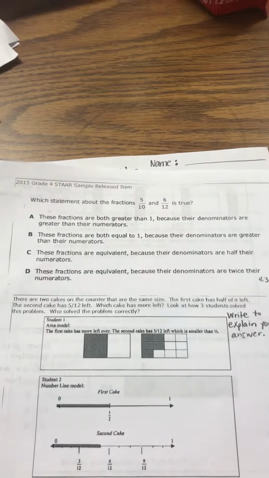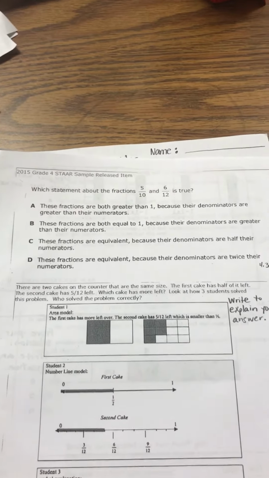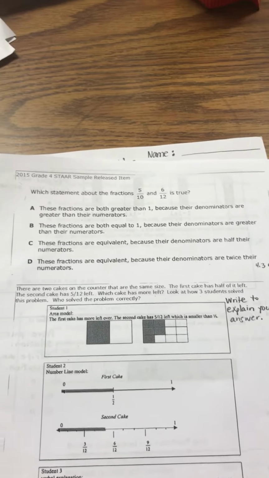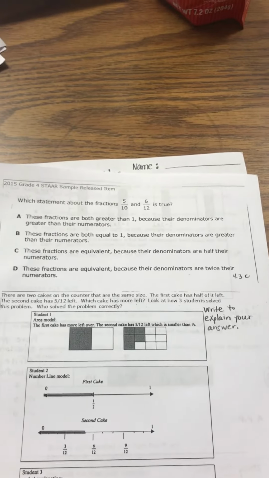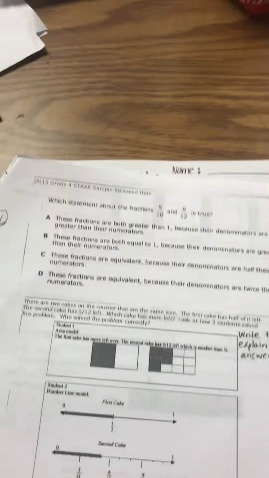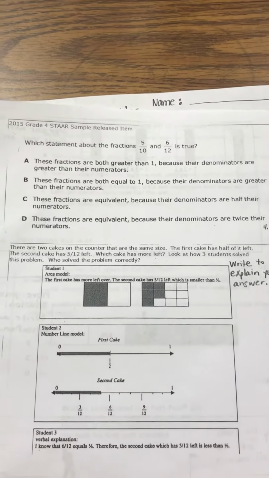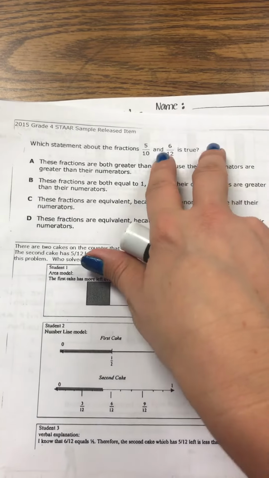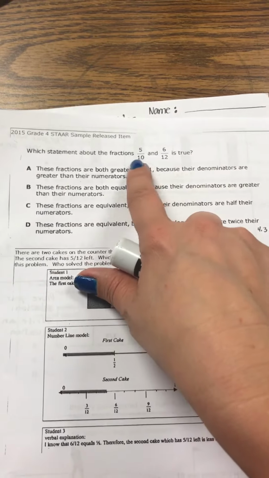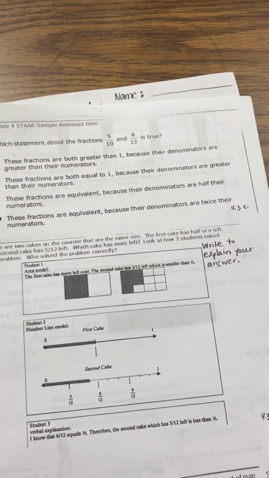We spent a great deal of time generating equivalent fractions using pictures, dividing, and using multiplication, so we know how to generate equivalent fractions. Now we have to learn how to interpret that information to make a decision about what's true about 5/10 and 6/12. So let me give you an example.